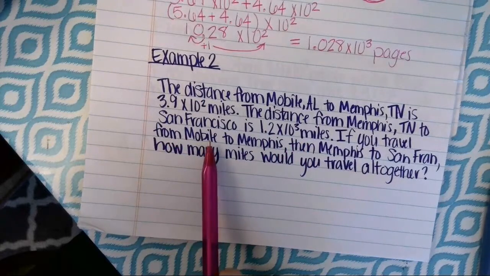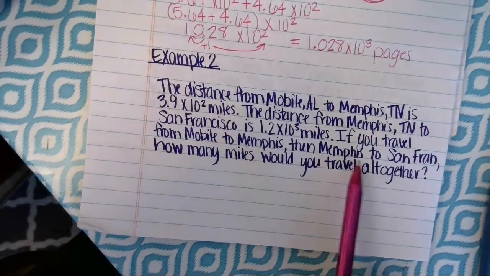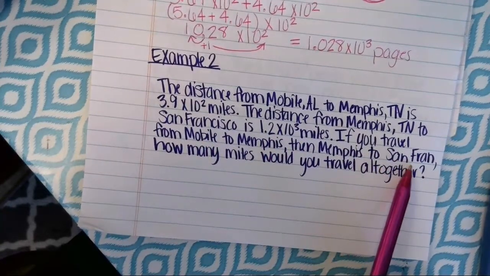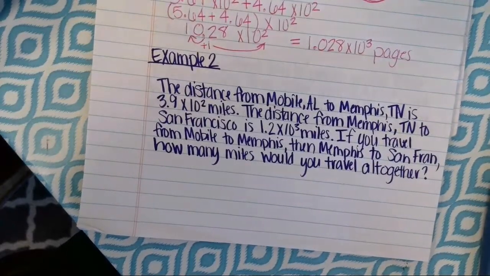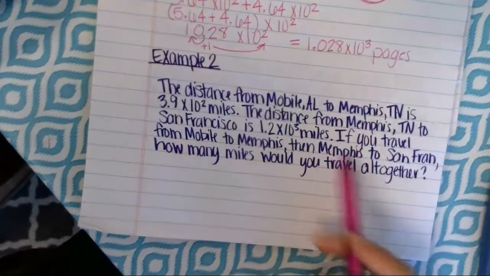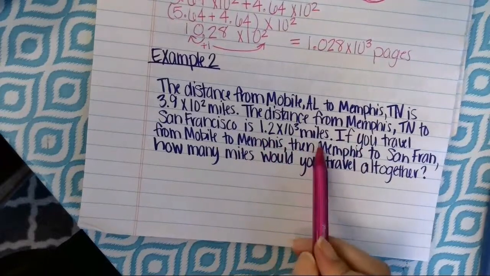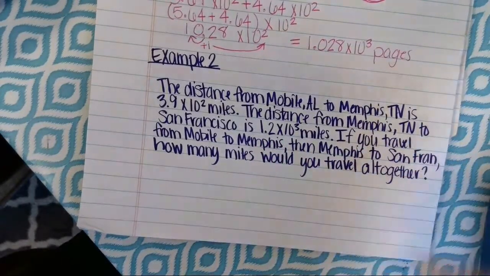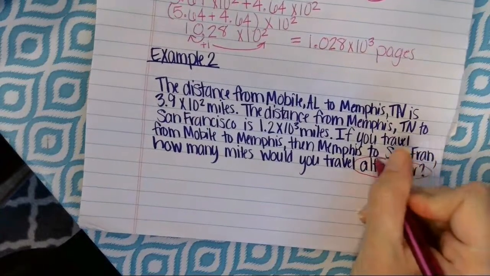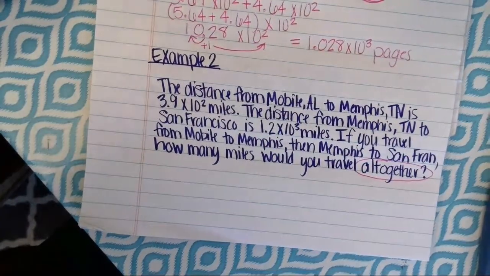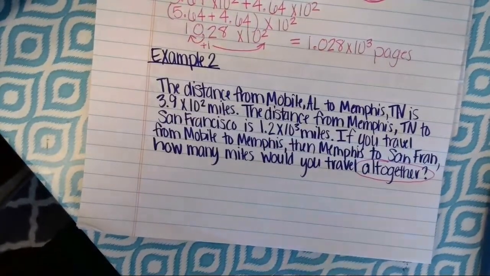If you travel from Mobile to Memphis, then Memphis to San Francisco, how many miles would you travel altogether? So, again, I can see that we have two different sets of miles, and this word altogether is my keyword that's telling me I need to add these two numbers together.